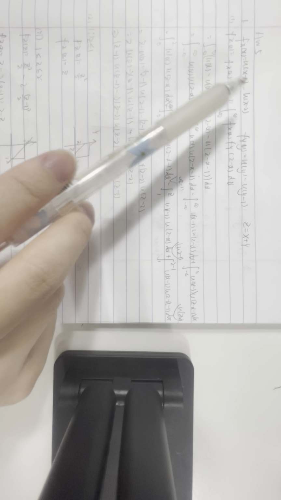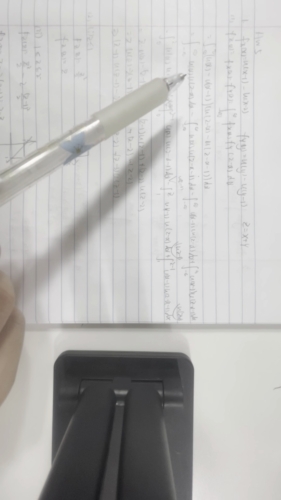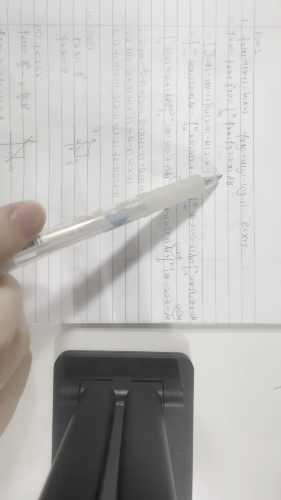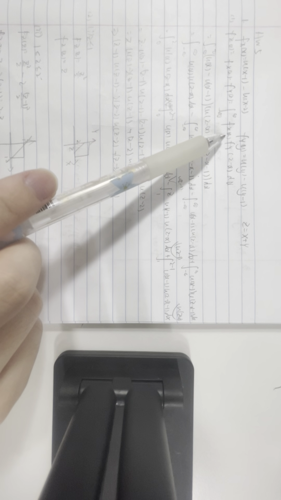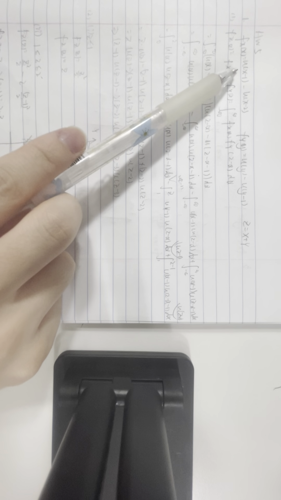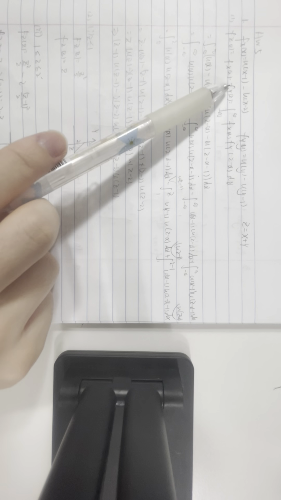f_X(z) convolved with f_Y(z), and it equals the integral from negative infinity to infinity of f_X(alpha) times f_Y(z minus alpha) d alpha. So from the equation, we put alpha into f_X and f_Y.